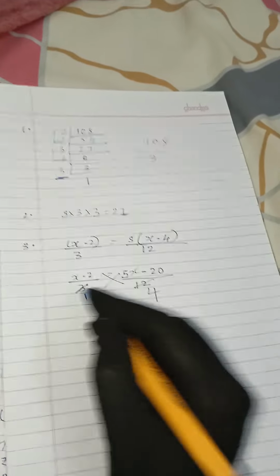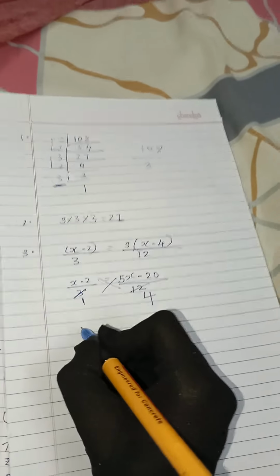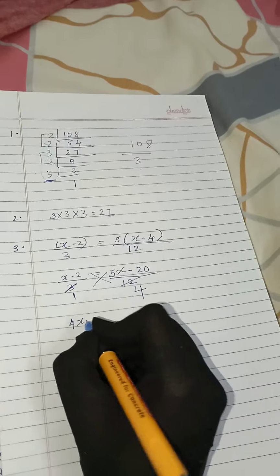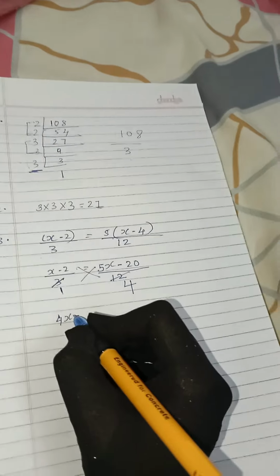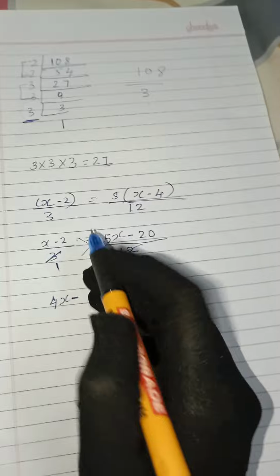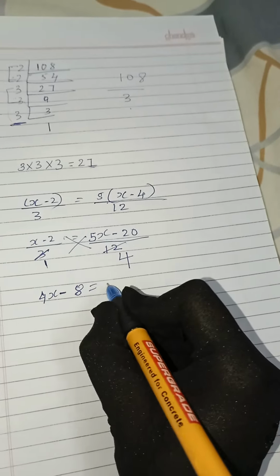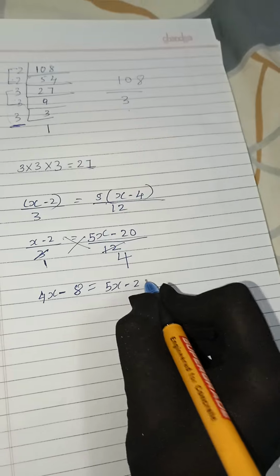Now we will do the cross multiplication. x into 4, you will get the answer as 4x. 4x minus 2 into 4 gives you 8. 2 4s are 8, is equals to 5x minus 20 as it is.